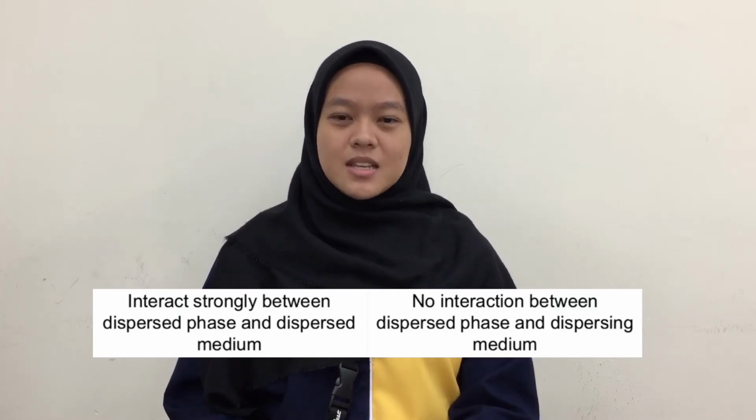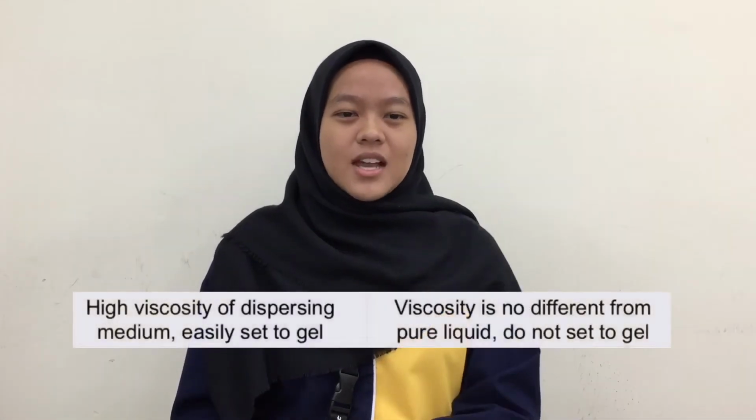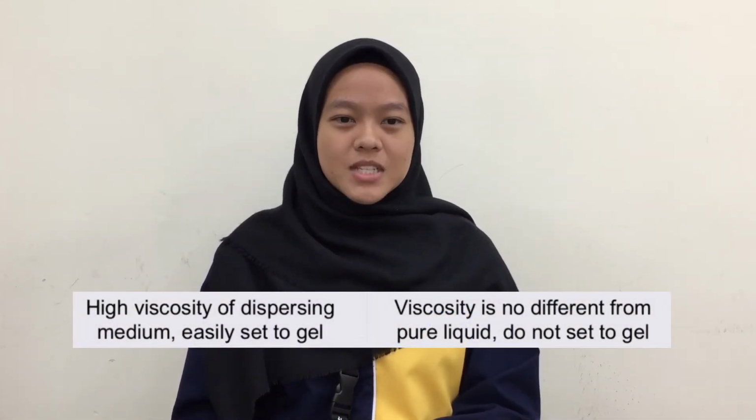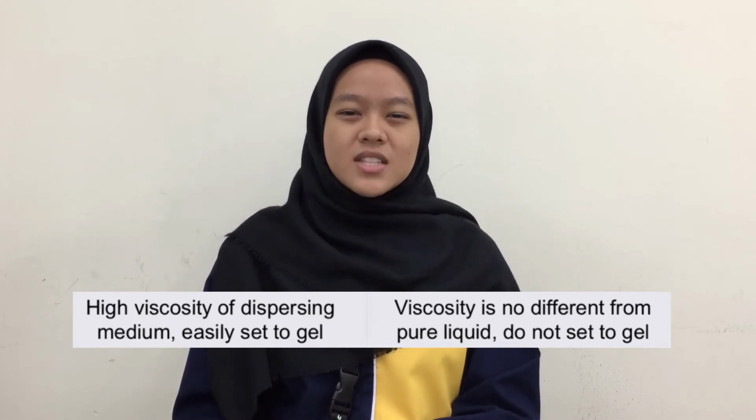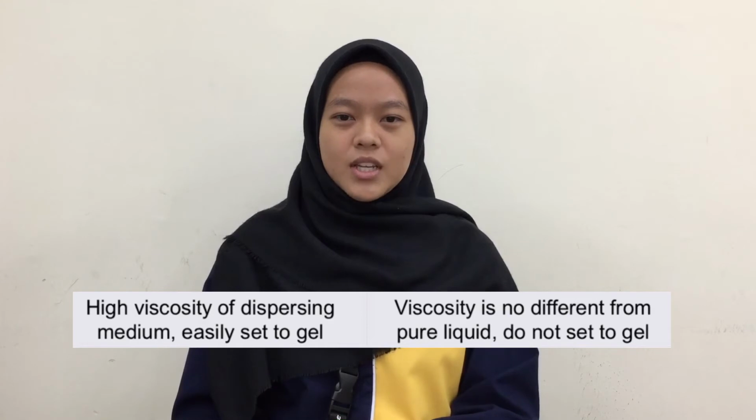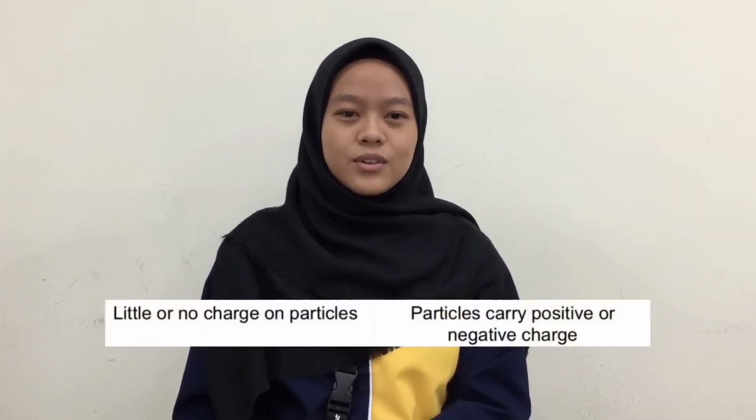Lyophilic salt has high viscosity of dispersing medium and easily set to gel. For lyophobic salt, viscosity is no different from pure liquid and do not set to gel. Lyophilic salt have no or little charge on particles, and particles carry positive or negative charge for lyophobic salts.